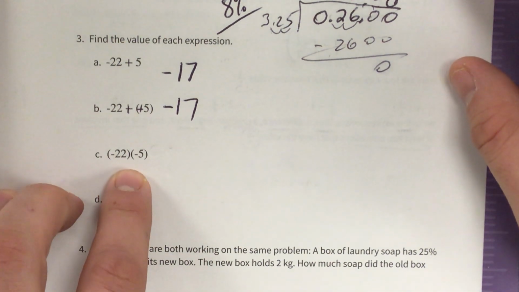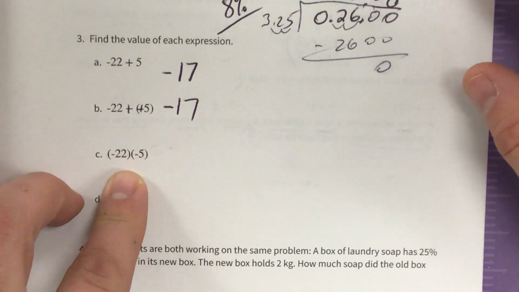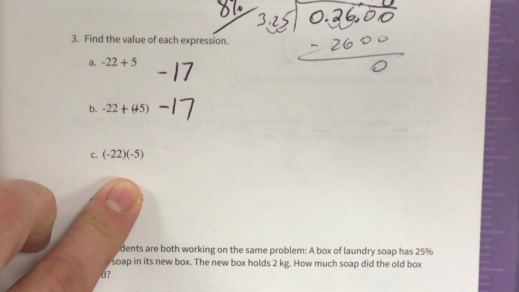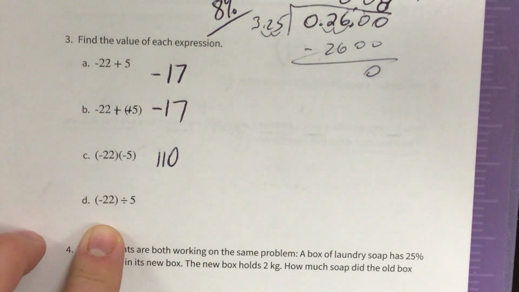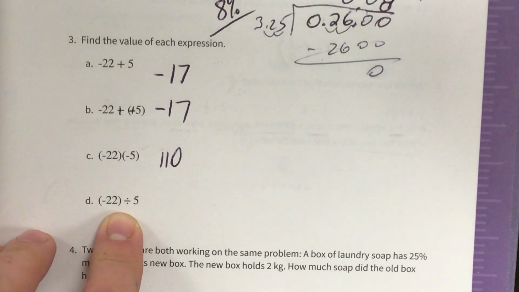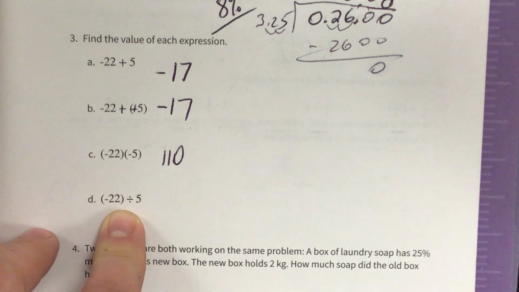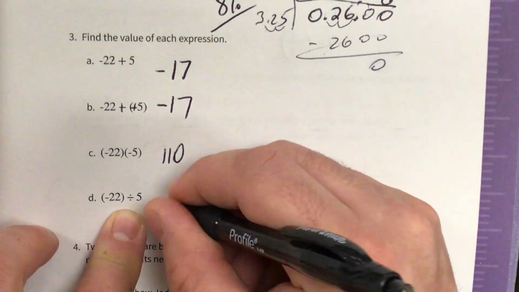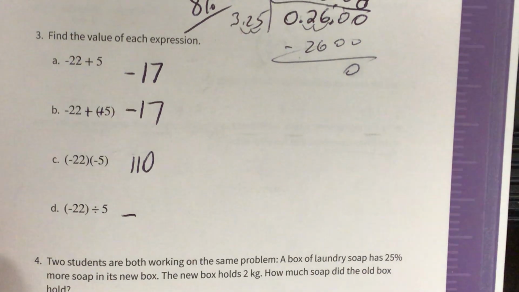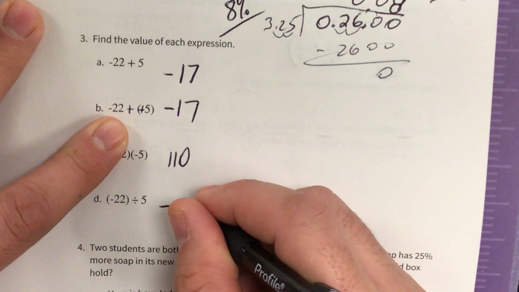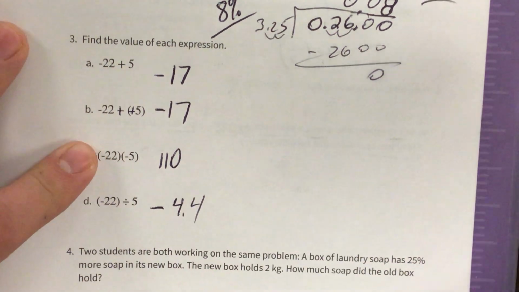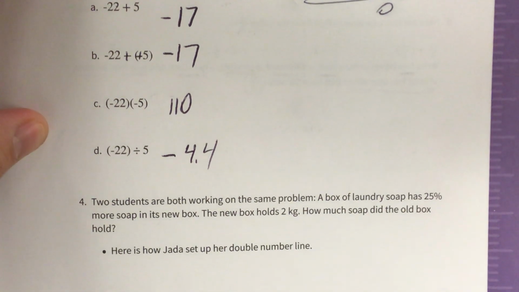Jess, if I multiply 2 negatives together, I get a positive, so I know my answer is going to be positive here. 22 times 5? 110. How many negative signs do I have on the next one, Brooklyn? 1, so that means my answer is going to be negative, so I'm going to include that so I don't forget it. And I got to take 22 divided by 5. Say that again? 4.4. Questions on any of those?